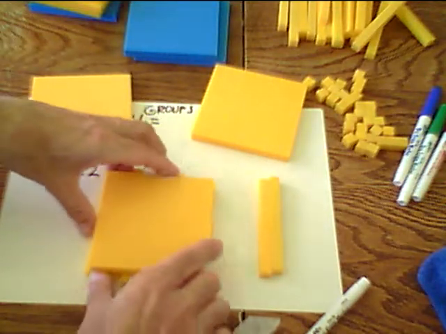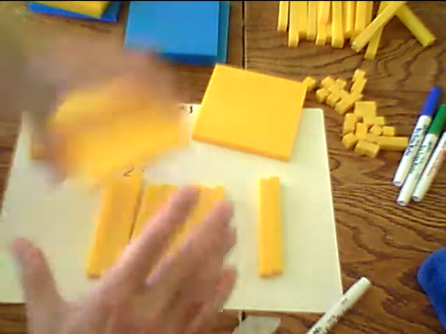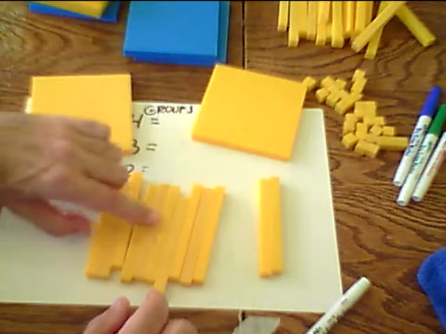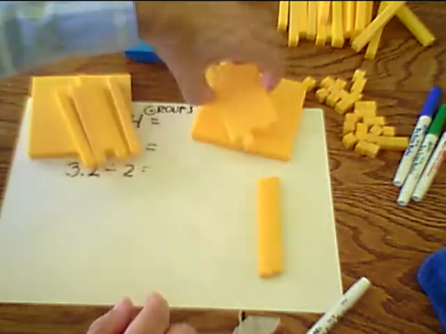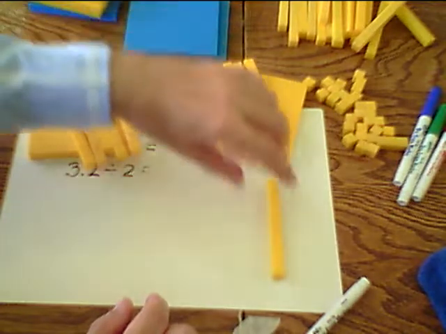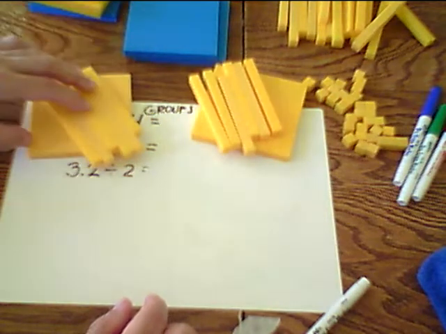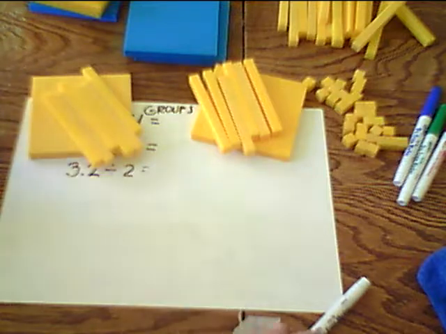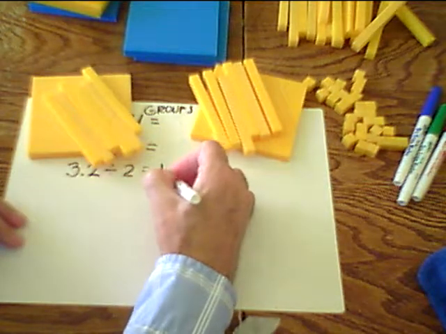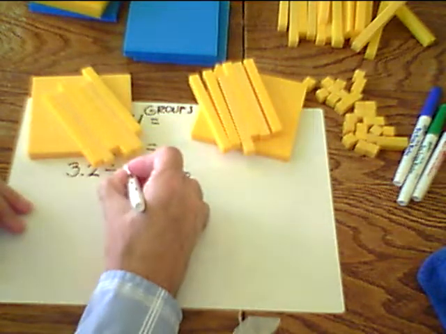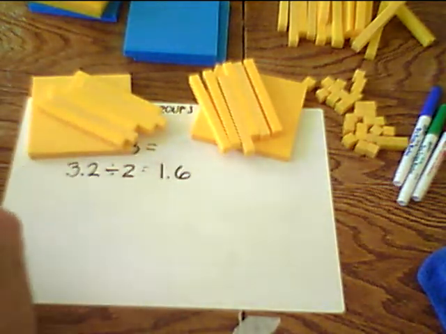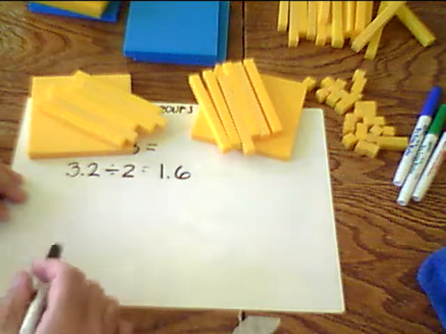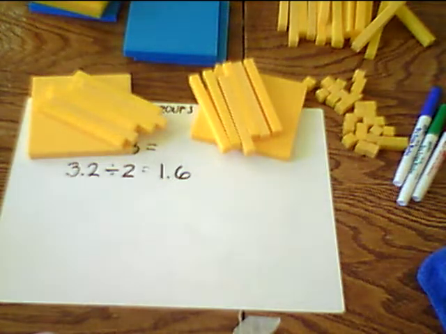Okay, so that's the same amount, and now I can continue to split these, 5 here, 5 here, 1 here, and 1 here. And I can see the answer is each group gets 1.6 or 1 6/10. Okay, so understanding the conceptual way of solving this problem allows me to find an answer at this point.